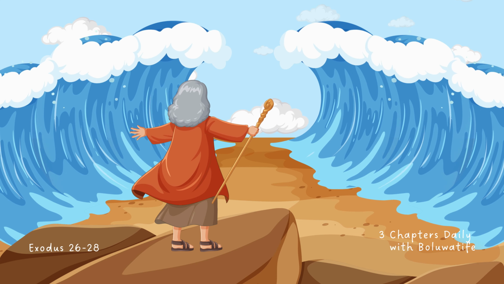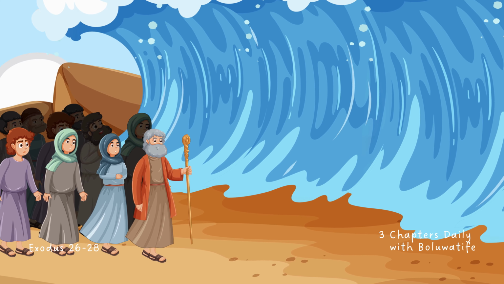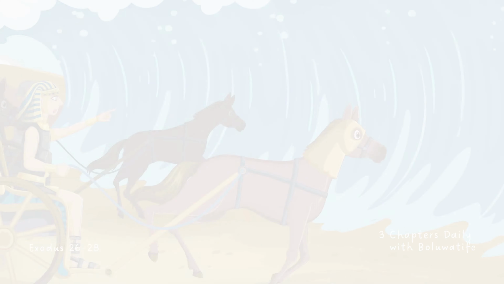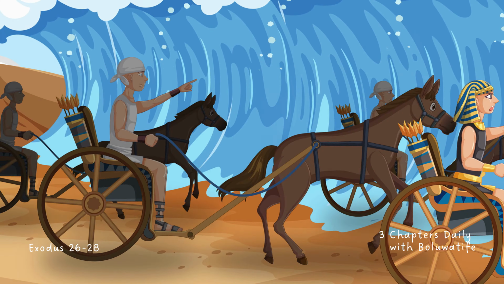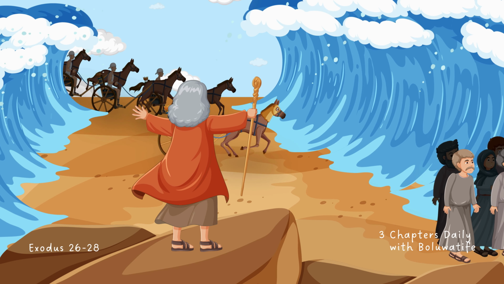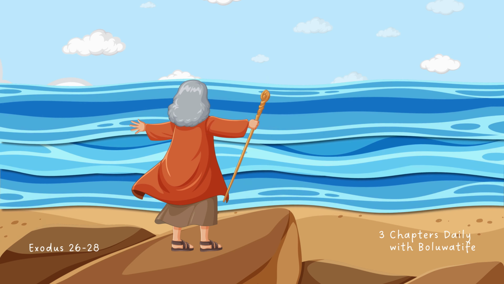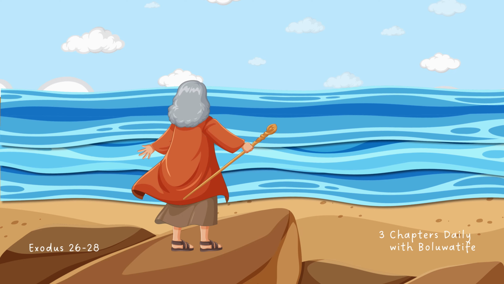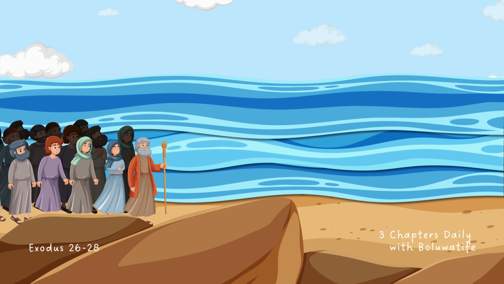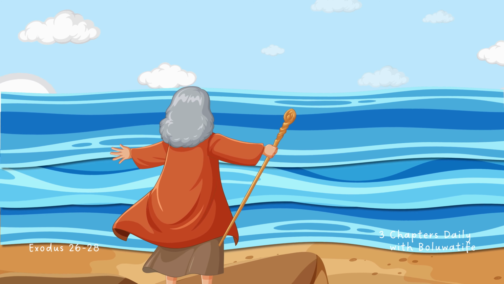And they shall make the ephod of gold, of blue, and of purple, and of scarlet, and fine twined linen, with cunning work. It shall have the two shoulder pieces thereof joined at the two edges thereof, and so it shall be joined together. And the curious girdle of the ephod, which is upon it, shall be of the same, according to the work thereof, even of gold, of blue, and purple, and scarlet, and fine twined linen.